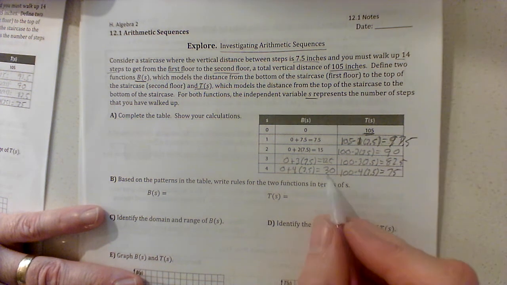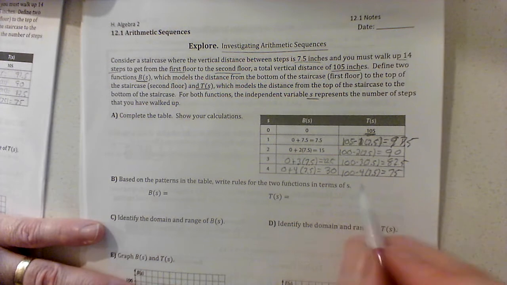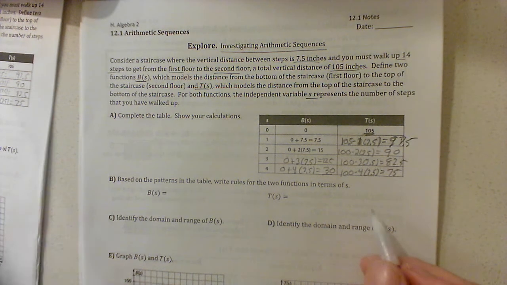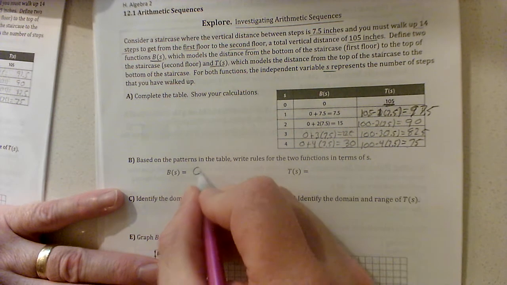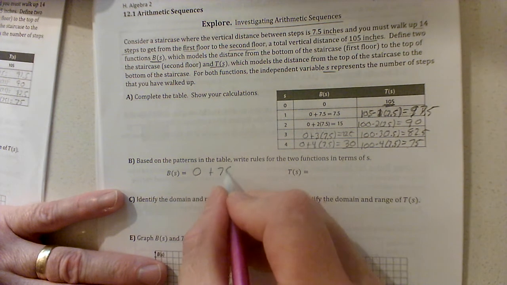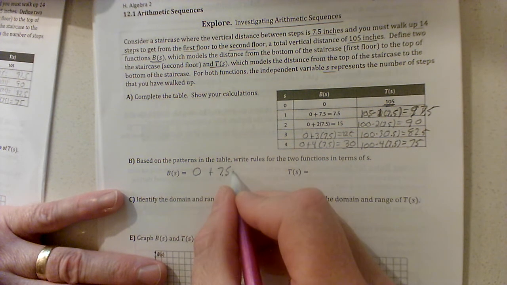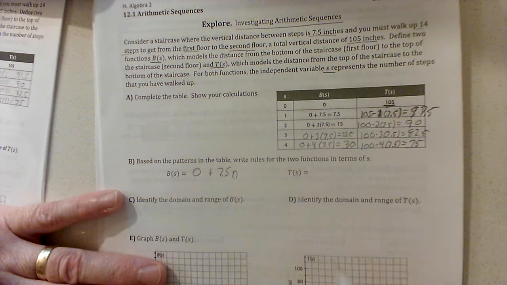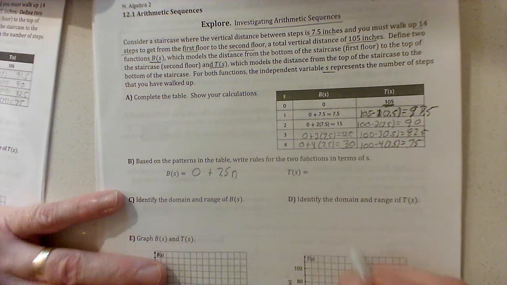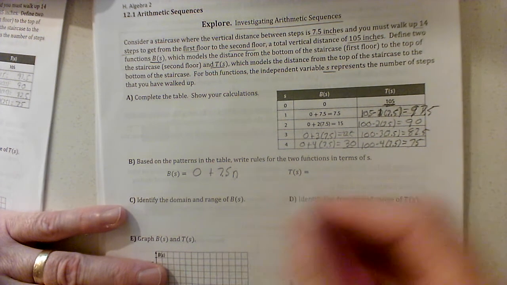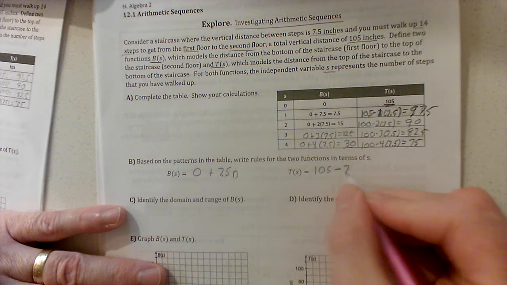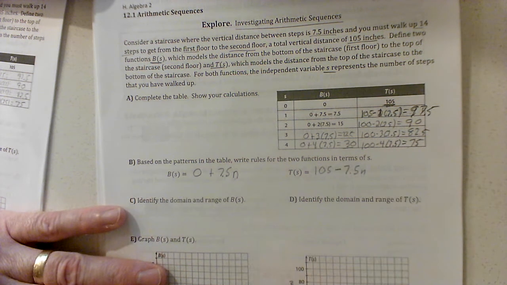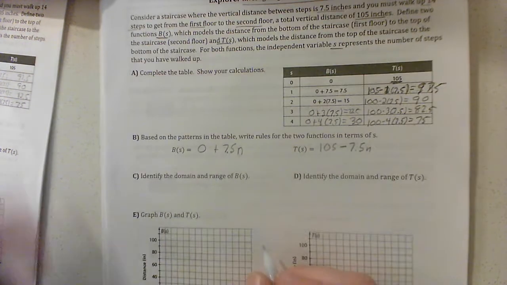So we can see as we get further away from the bottom, we get closer to the top. And obviously these two numbers right here are always going to add up to 105. All right. So there's a pattern. The pattern from the bottom is we start at 0. And every time we take a step, I'll just say the number of steps, I should put an S there, I guess, but I'll use N for right now. We get further away, and from the top, we start really far away, but our distance decreases as we take our number of steps.